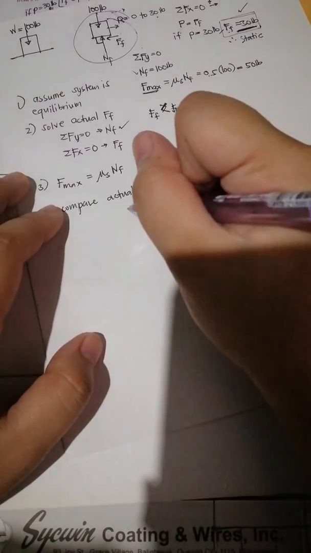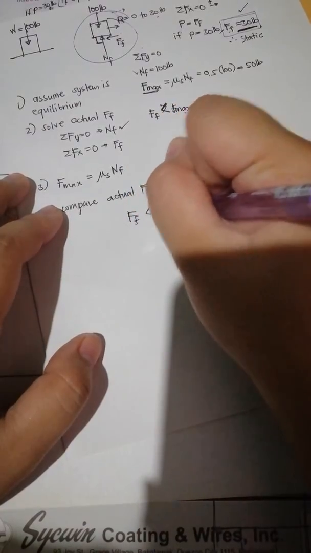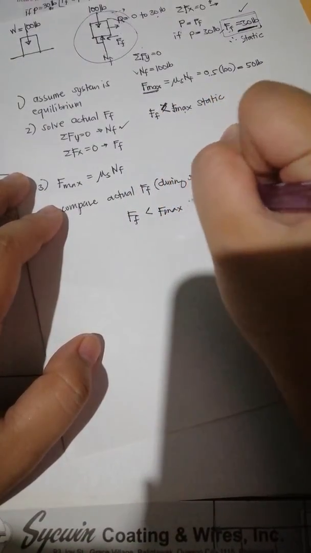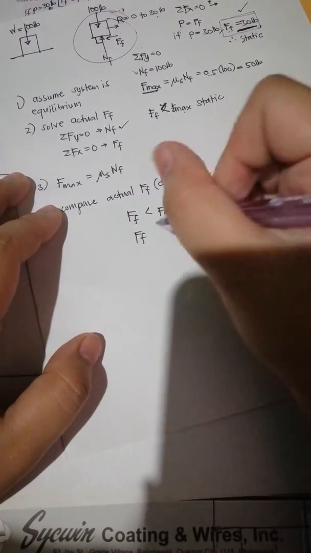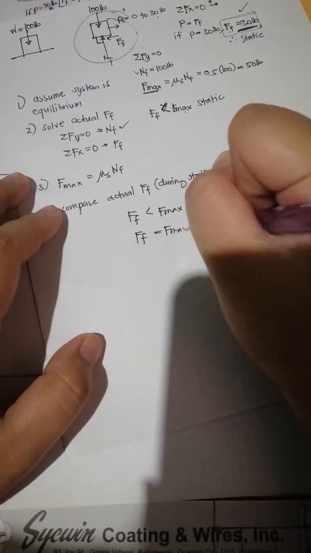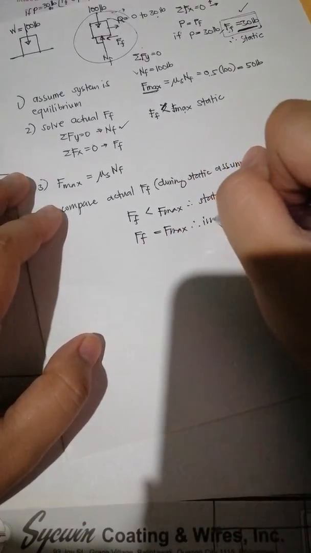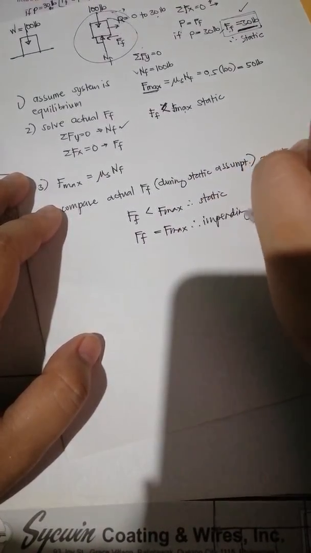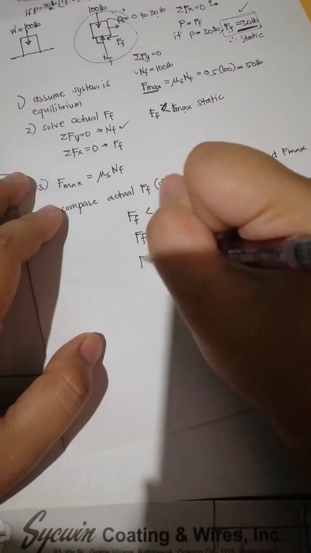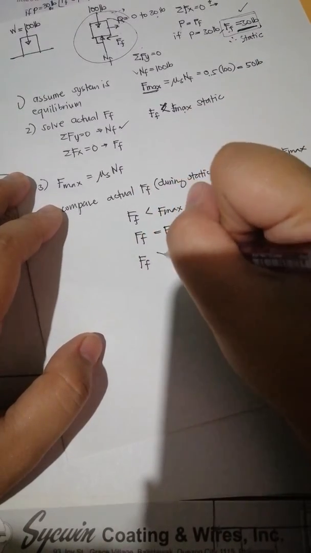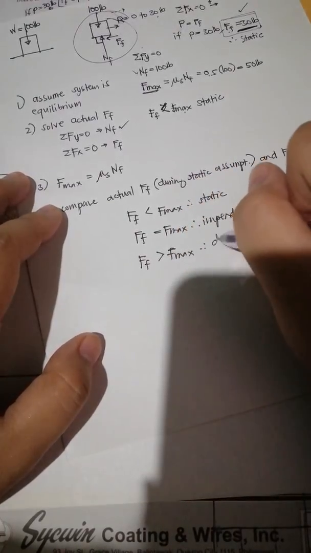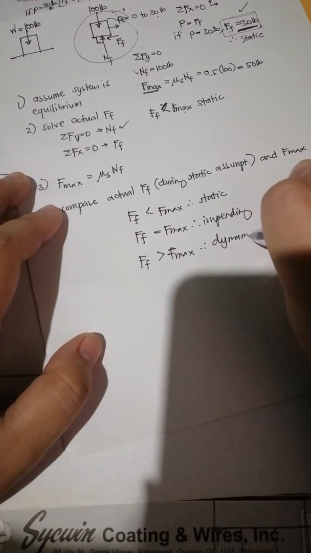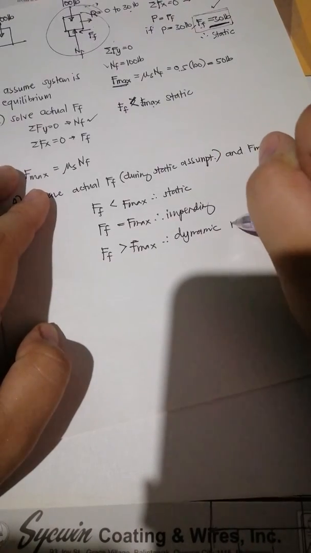If the actual FF is less than F maximum, then it is static. If FF is equal to F maximum, then the sliding is impending, meaning it's on the verge of sliding. But if FF is greater than F maximum, then it is already dynamic, and we have to resolve the friction force.